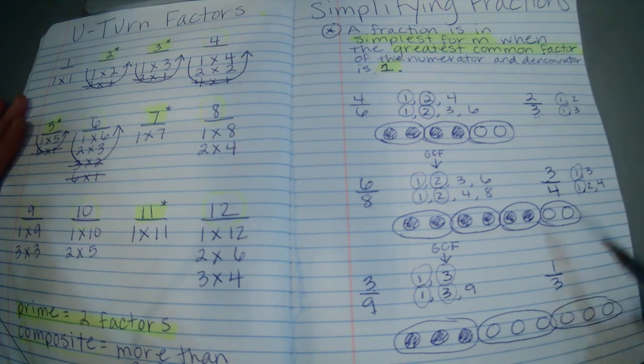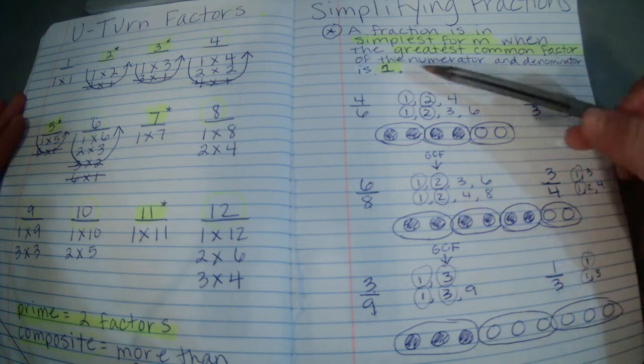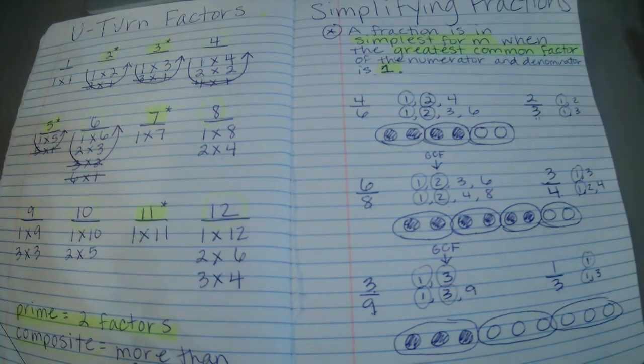I know that 1/3 is going to be in simplest form because the only factor of 1 is 1. 3 has 1 and 3 as factors, and my greatest common factor is now 1.